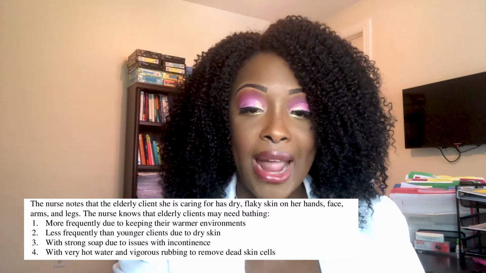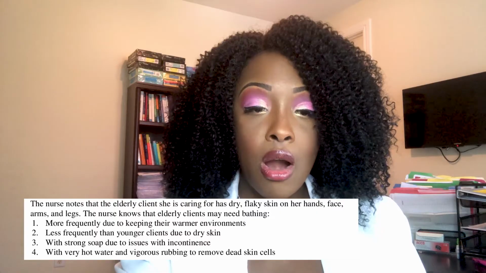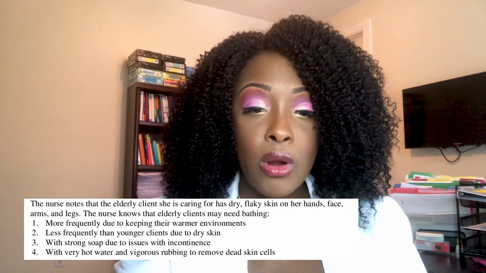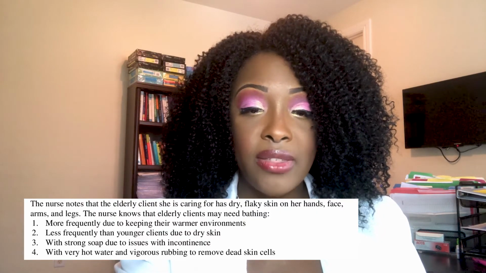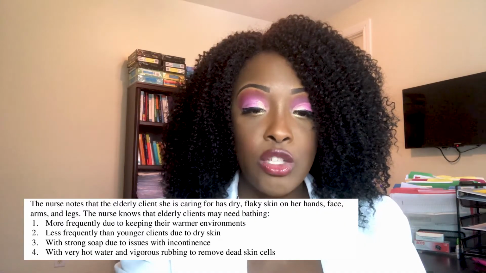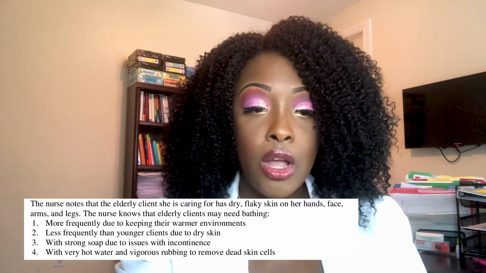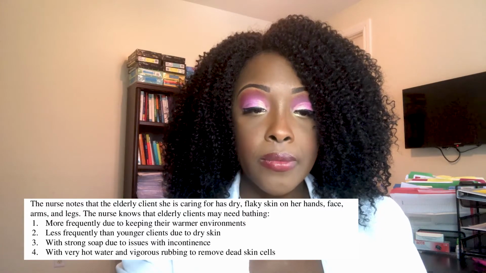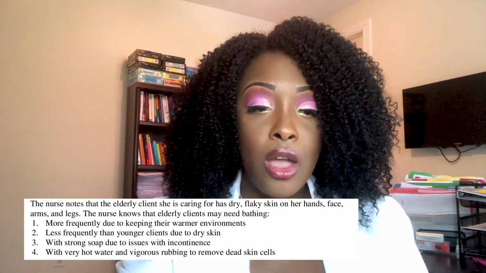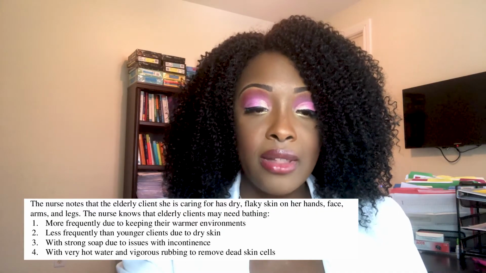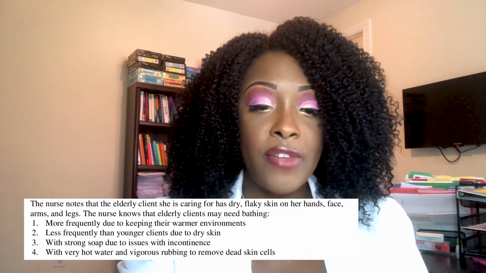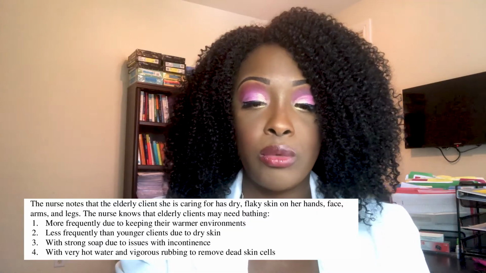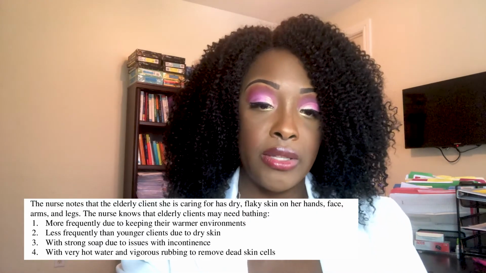The nurse notes that the elderly client she is caring for has dry, flaky skin on her hands, face, arms, and legs. The nurse knows that elderly clients may need bathing. 1, more frequently due to keeping their warmer environments. 2, less frequently than younger clients due to dry skin. 3, with strong soap due to issues with incontinence. Or 4, with very hot water and vigorous rubbing to remove dead skin cells. And I'll give you a moment to think of your answer.